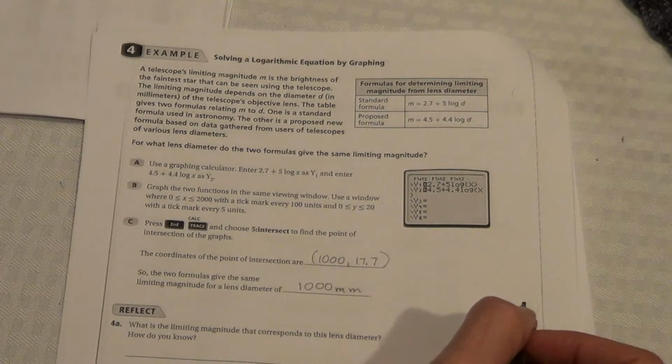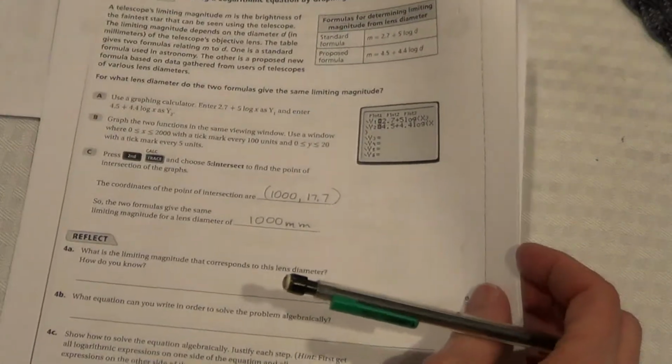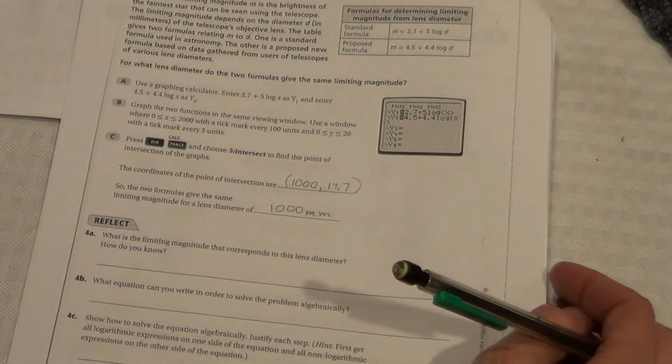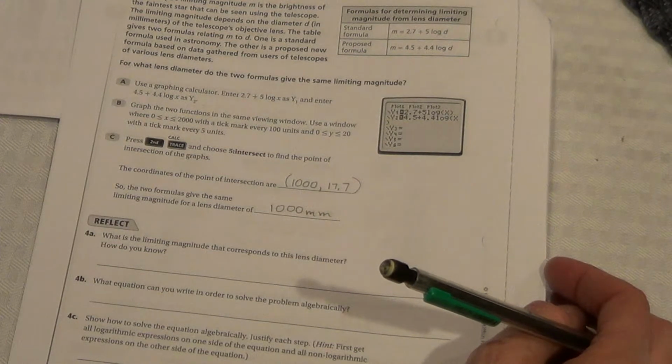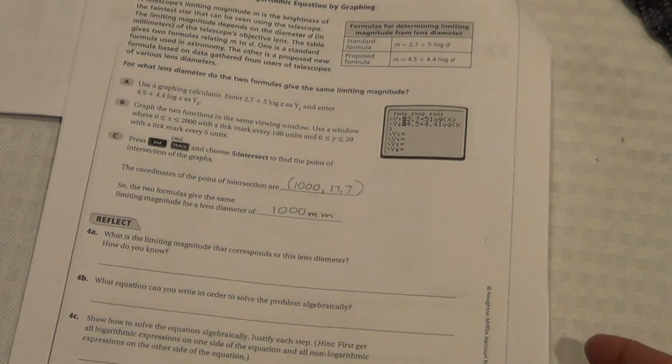What is the limiting magnitude that corresponds with the lens diameter? Well, the limiting magnitude would be your y value up there. The 17.7 would be the limiting value. And that would be in a magnitude.